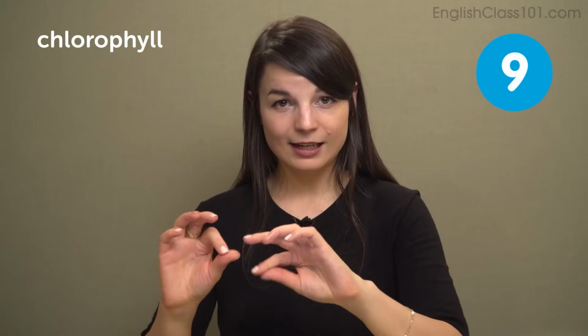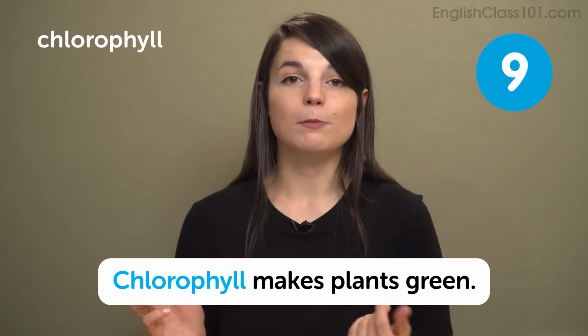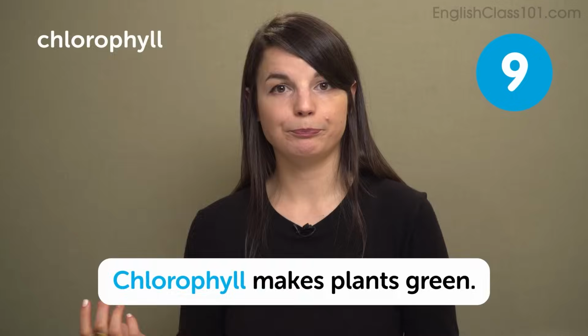Chlorophyll. The next word is chlorophyll. Chlorophyll is another good word if you are maybe studying plants or if you are studying science. Chlorophyll is the substance inside plants that makes them green. This is the substance that causes plants to have a green color. Chlorophyll is the reason for this. So in a sentence, chlorophyll makes plants green.